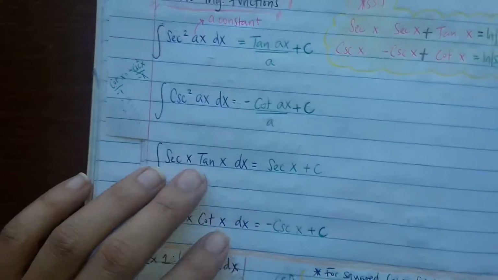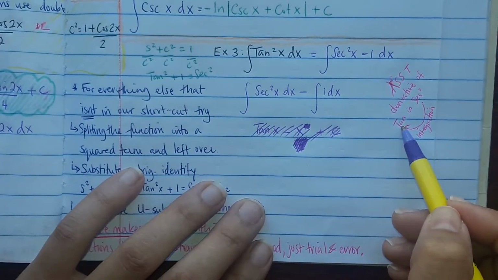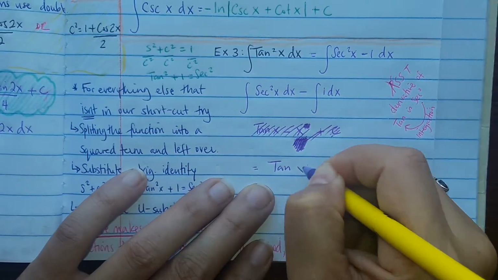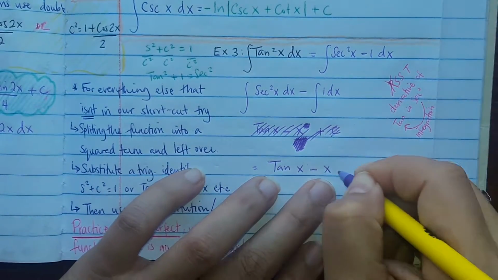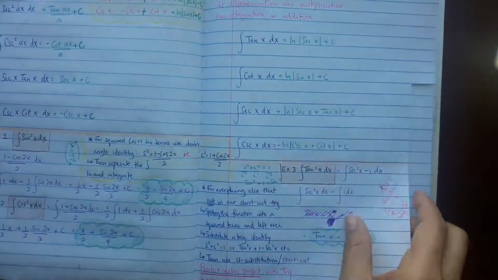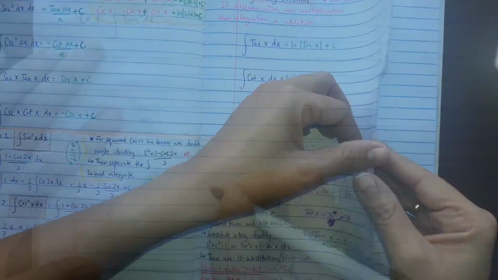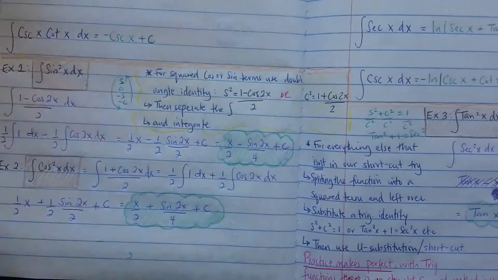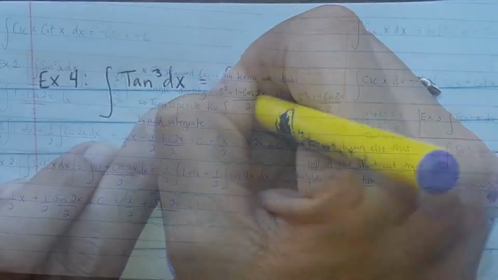And that's in one of our shortcuts, but I'll prove it every single time so we can get used to it. And you write down everything I write down. You miss anything, you don't get your credit. So that's tan x minus, and then the integral of 1 is x plus c. And that's pretty straightforward. Alright, I ran out of space, so we're not making another tab, we're just adding a page to it.